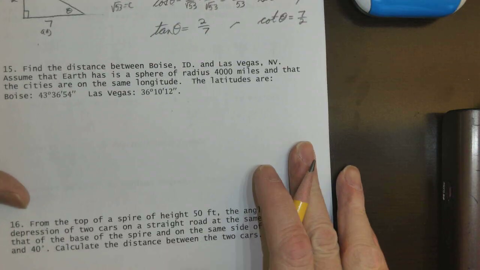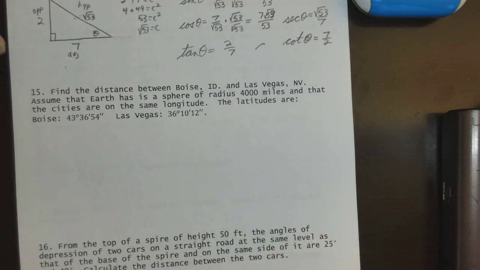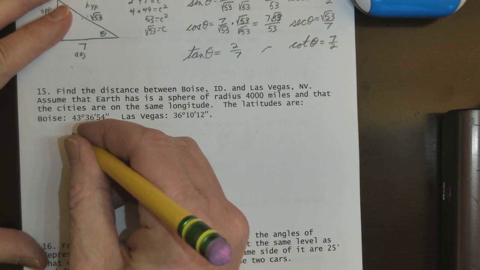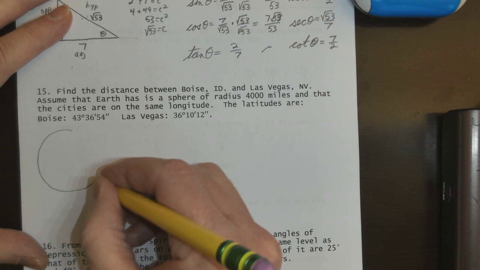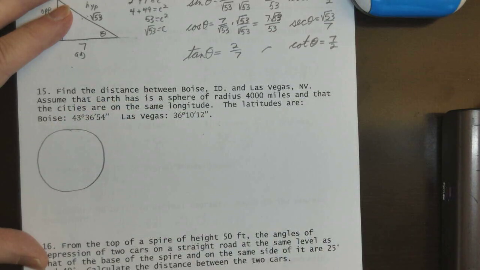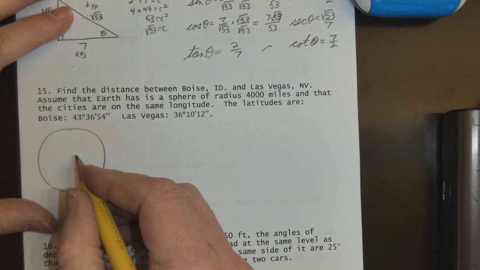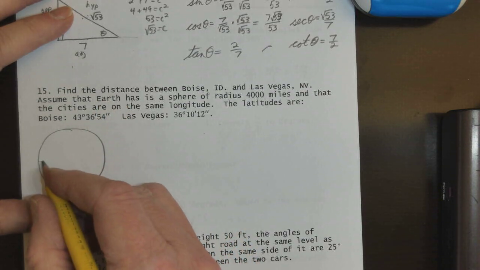Okay. Now number 15. I'm going to do a cross-section of the Earth here again along this parallel that Boise and Las Vegas lie on. Okay, so here's the equator.